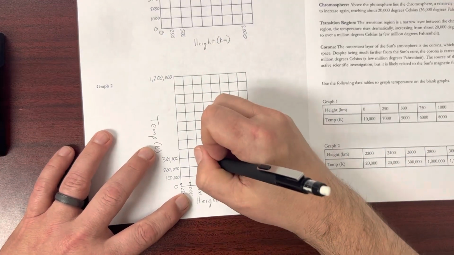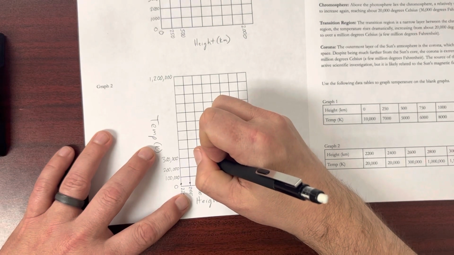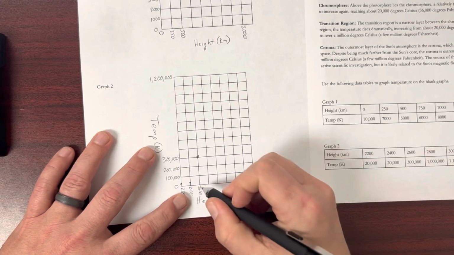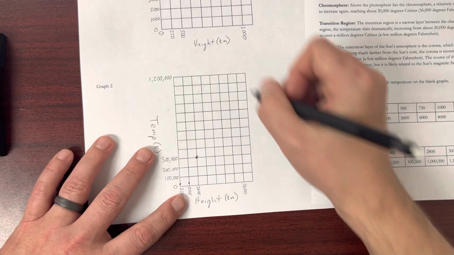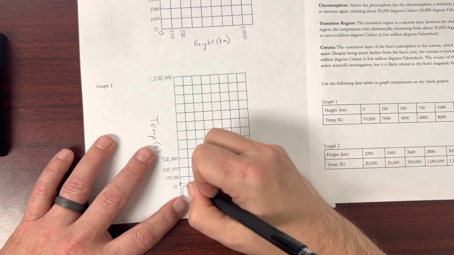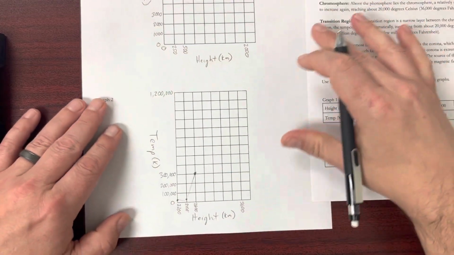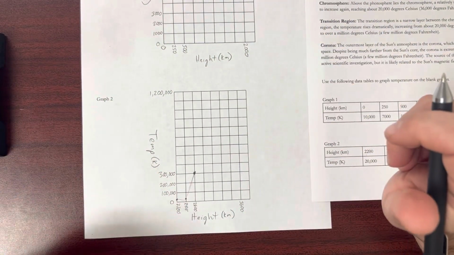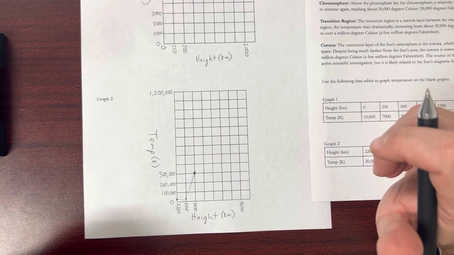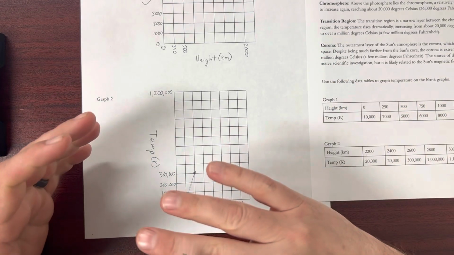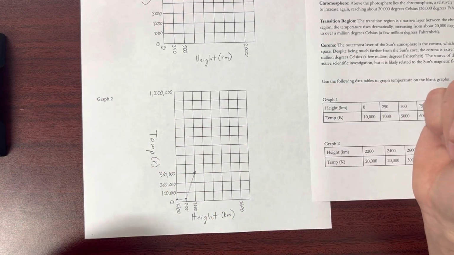So all of a sudden it bumps up to right here. And you're going to graph the rest of it, see how it changes, connecting the dots as you go. And it'll give you an idea of how the temperature of the sun's atmosphere changes as you move away from the sun. All right, thank you.